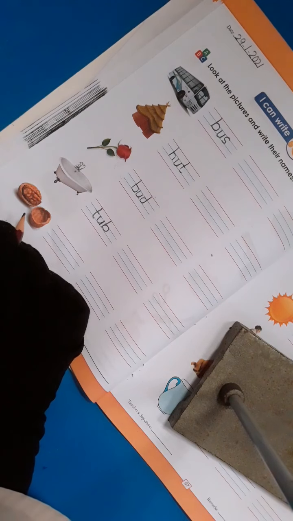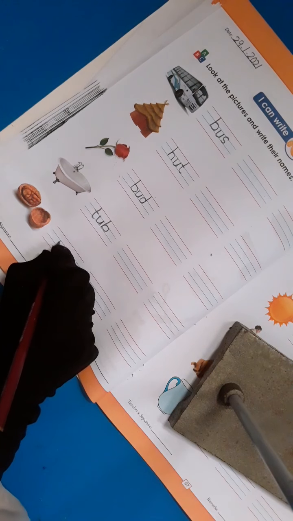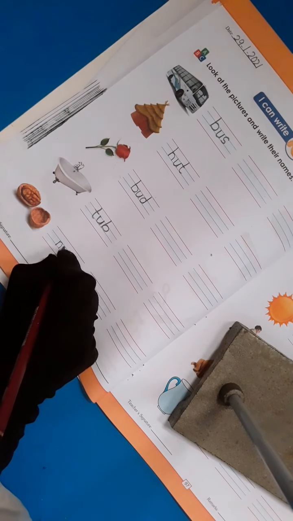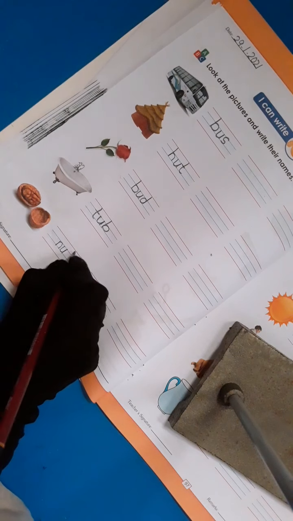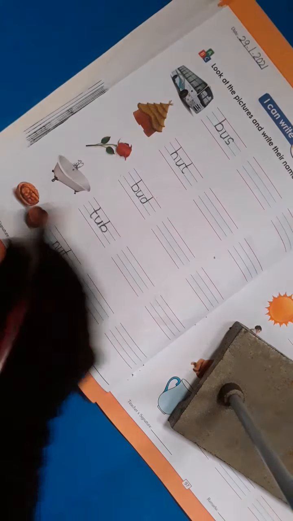What's this? Nut. Now we will write here the spelling of nut. N A T. Nut. Nut. Again read with me.